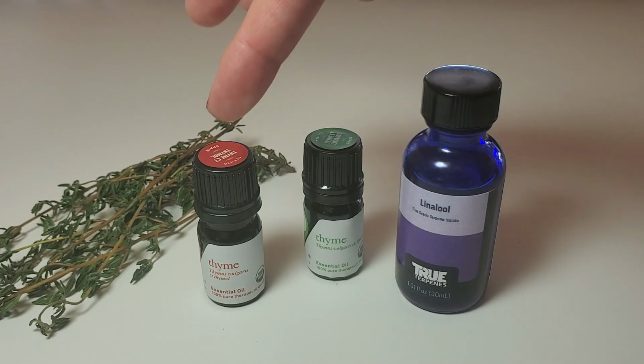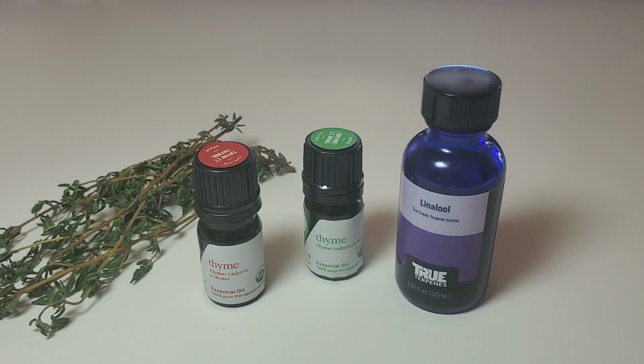So this is going to have less of this, even though they both contain that specific constituent. The Thyme vulgaris chemotype Thymol actually contains 49.69% thymol, whereas the linalool contains only 0.21%.